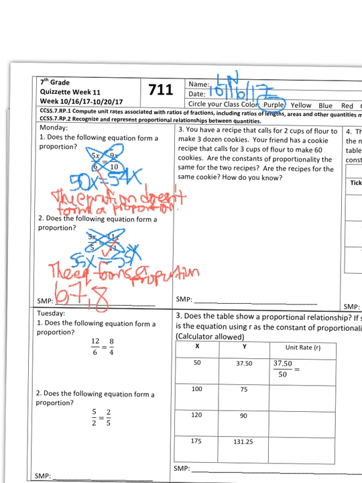Number 3, you have a recipe that calls for 2 cups of flour to make 3 dozen cookies. Dozen means 12. So 3 dozen cookies means you have 36 cookies. Your friend has a cookie recipe that calls for 3 cups of flour to make 60 cookies. Are the constants of proportionality the same for the 2 recipes? Are the recipes for the same cookie? How do you know? Well, let's take our first ratio.